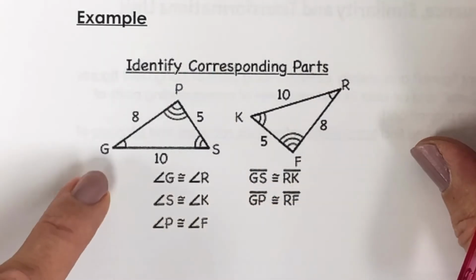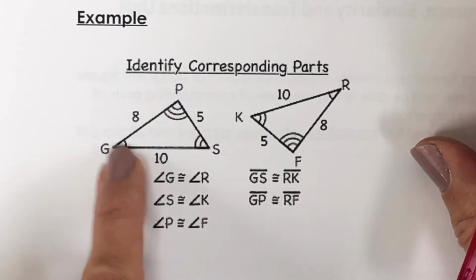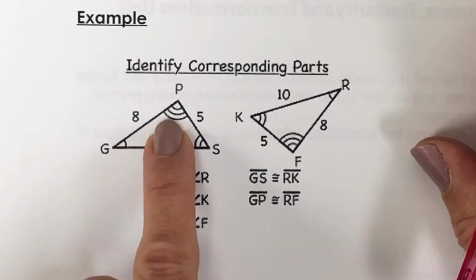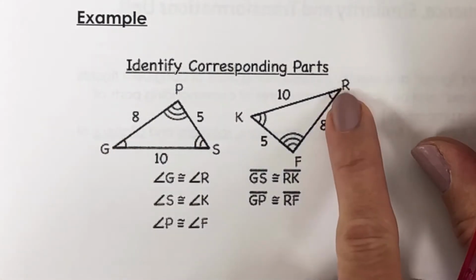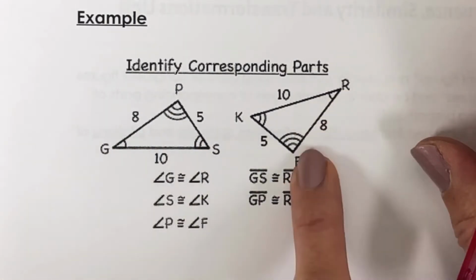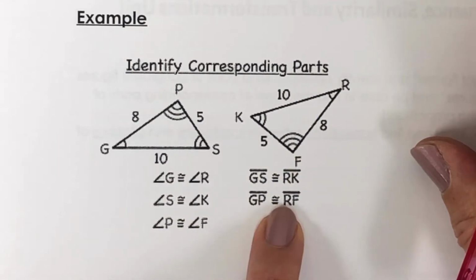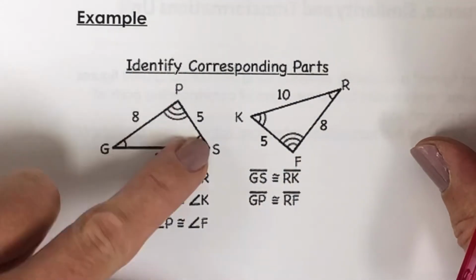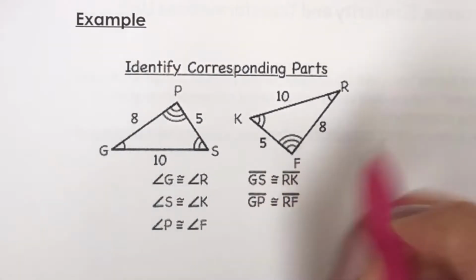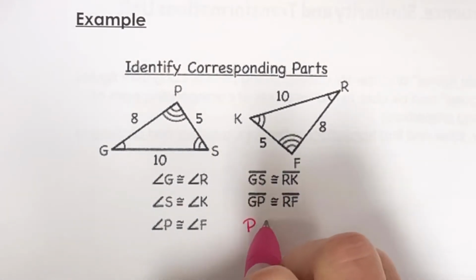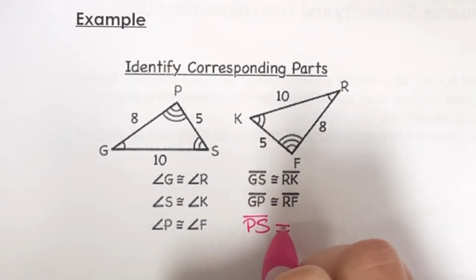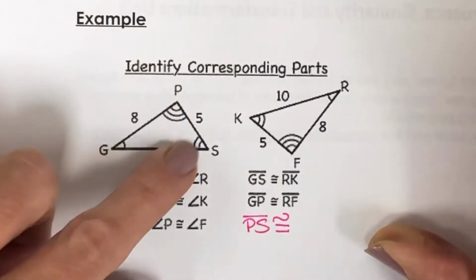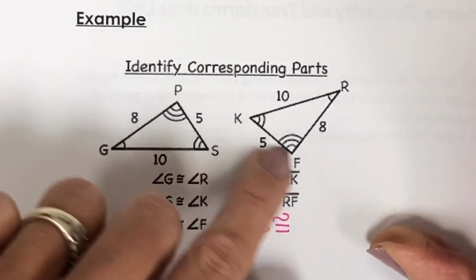Then we have GP, which goes from 1 half moon to 3 half moons, so I'm going from 1 half moon to 3 half moons, RF. Then segment PS is going to be congruent to this one right here.